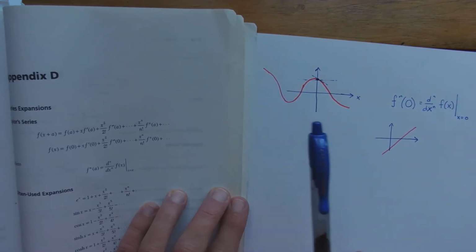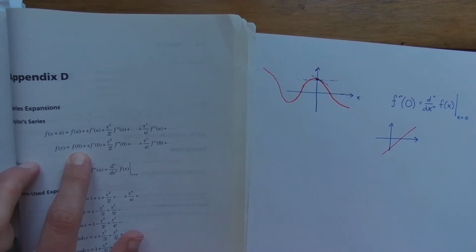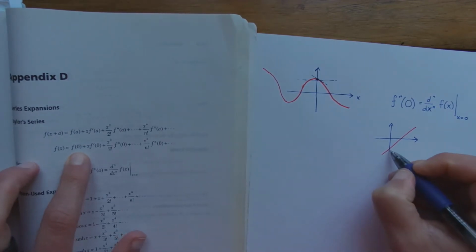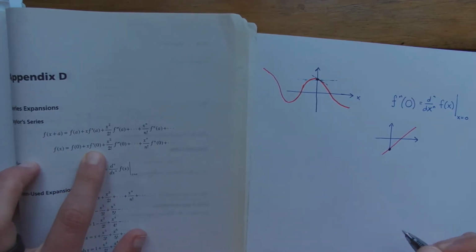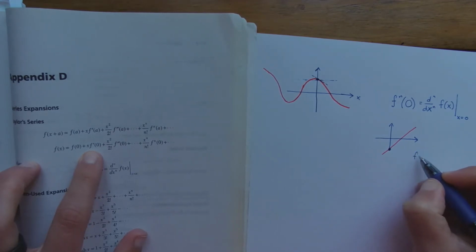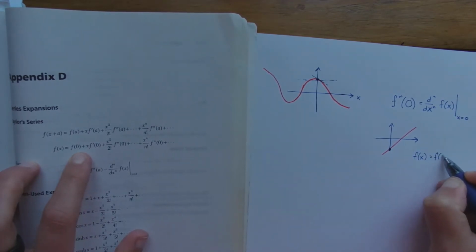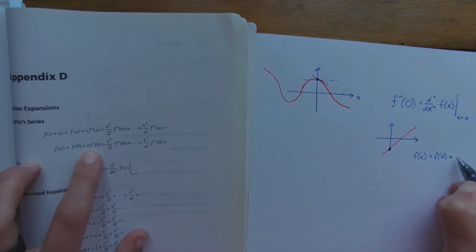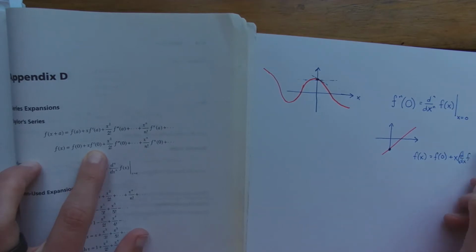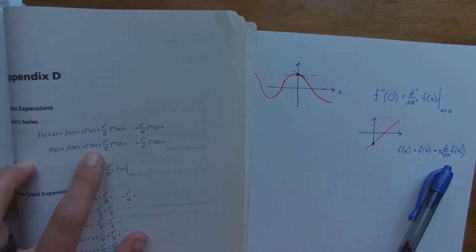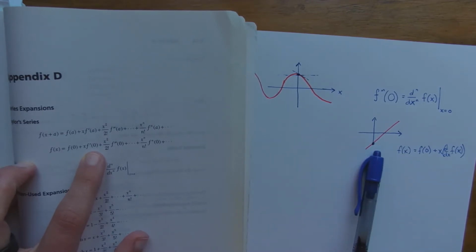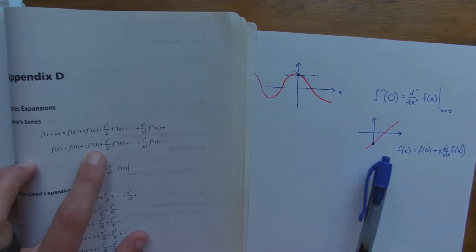okay, so the first term that we have here is the function evaluated when x is equal to 0, which is just this point, which is the y-intercept. And then you take the slope, so this would be f of x is equal to the function when x is equal to 0 plus x times the derivative of the function with respect to x, evaluated at 0 only for this case because it is linear. It doesn't matter that you're evaluating when x is equal to 0 because the slope is not changing at all.